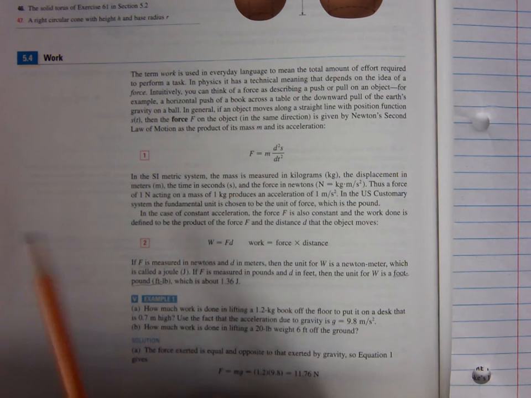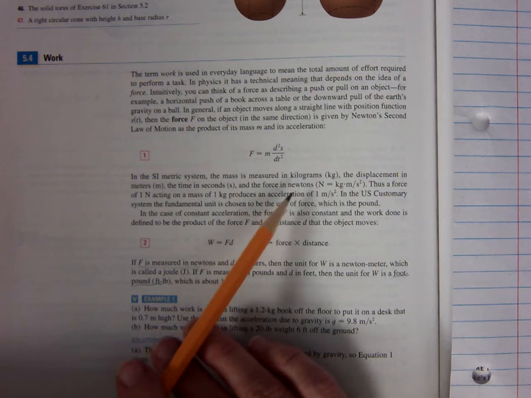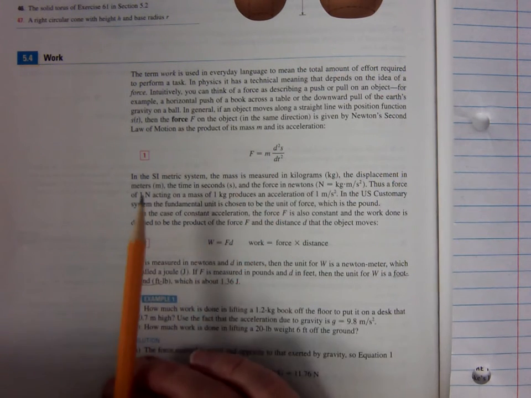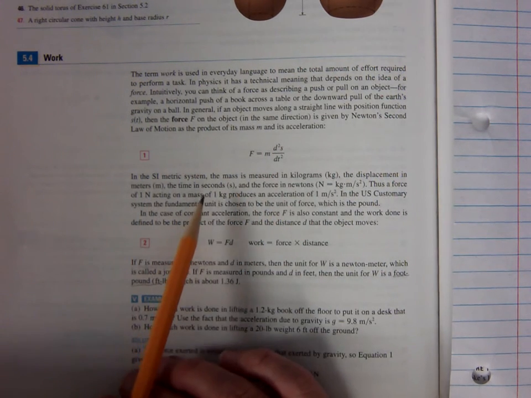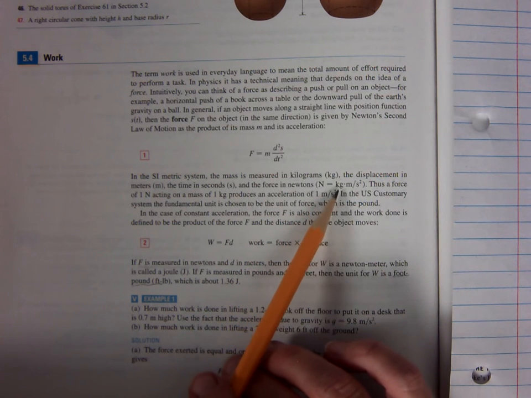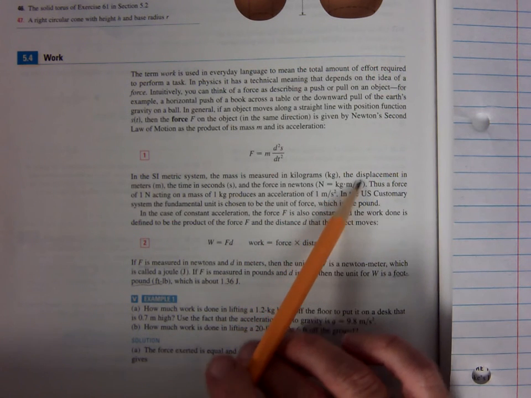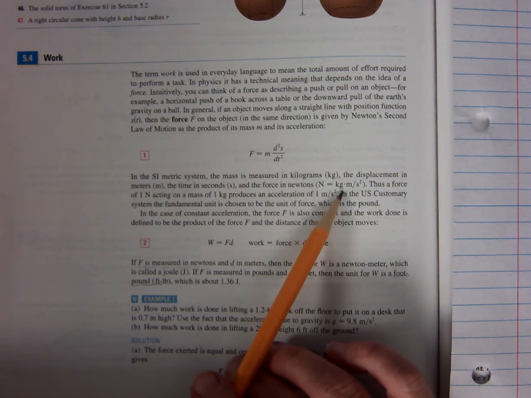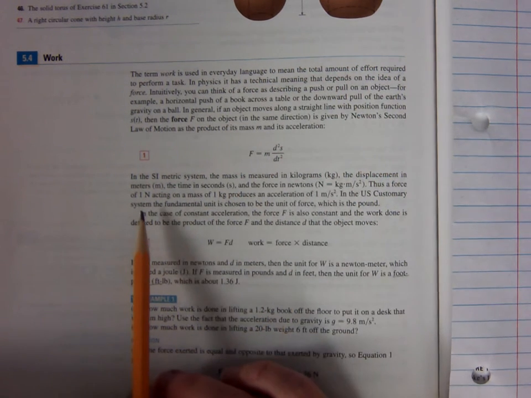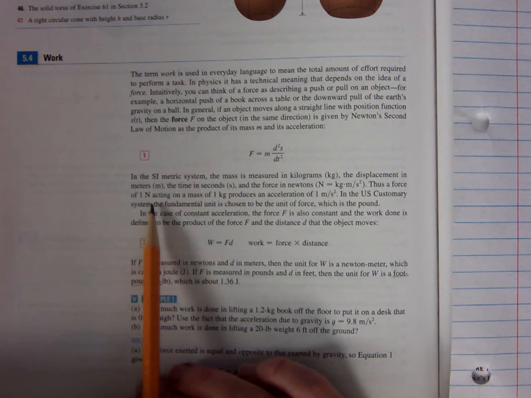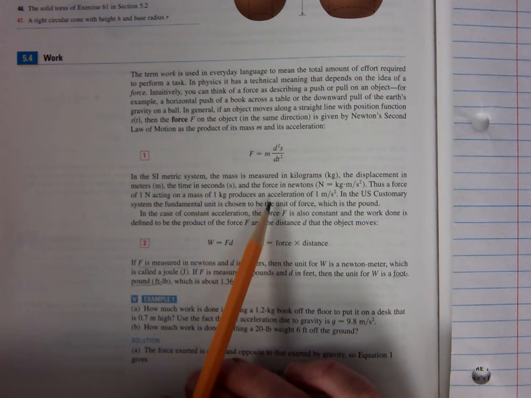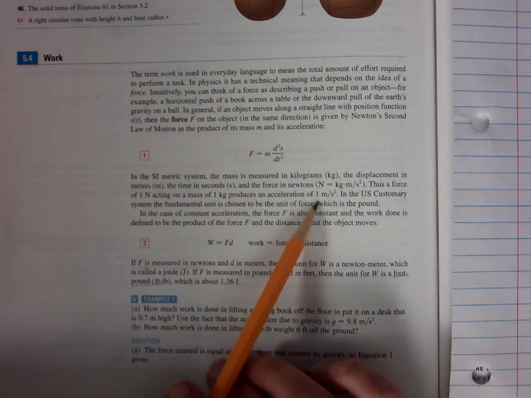So in the SI metric system, mass is measured in kilograms. Displacement is in meters, times in seconds. And the force will be in newtons, which will equal kilograms times meters per second squared. Again, we have a mass times our acceleration. So the force of 1 newton acting on a mass of 1 kilogram produces an acceleration of 1 meter per second squared.